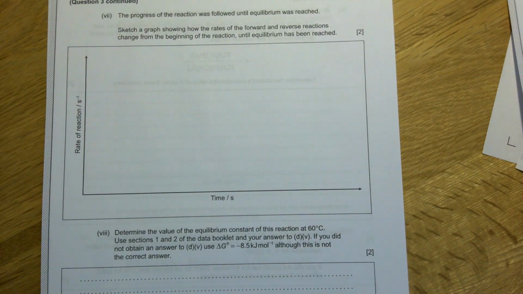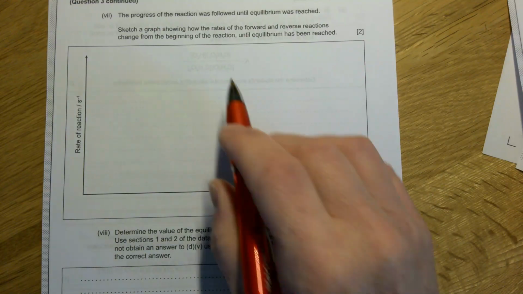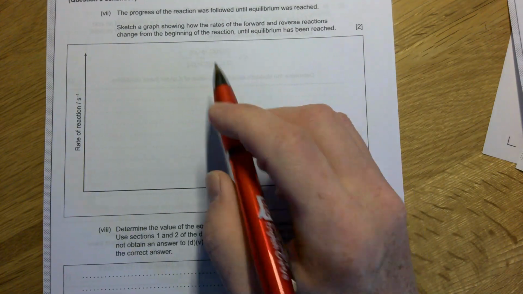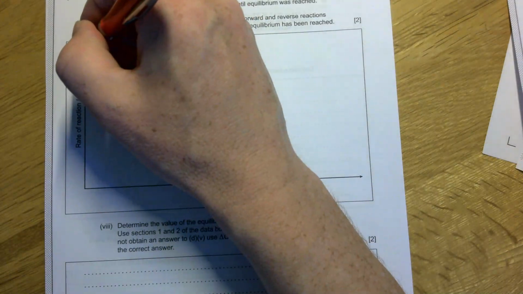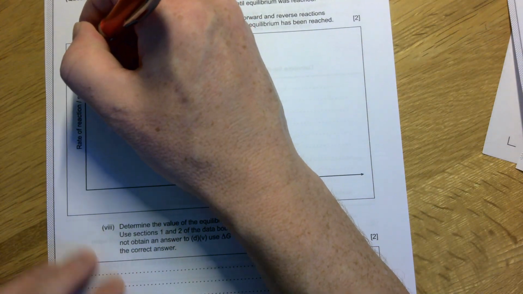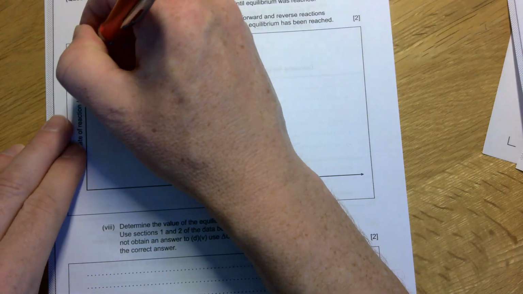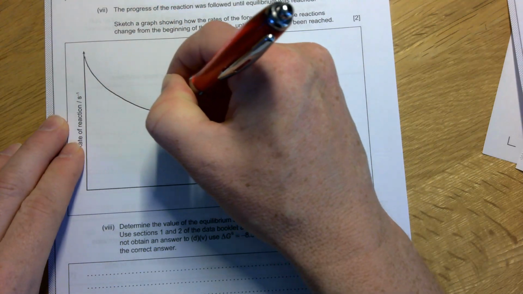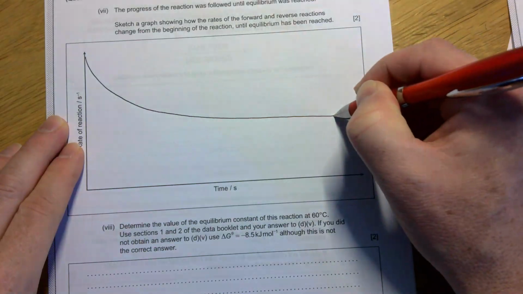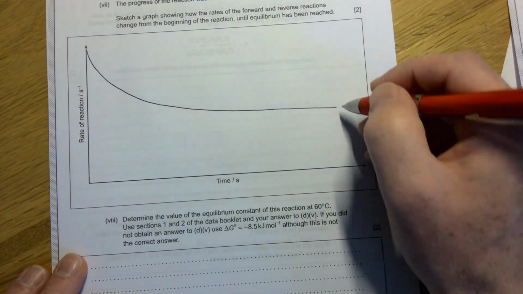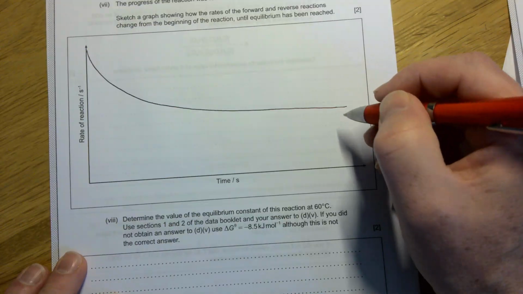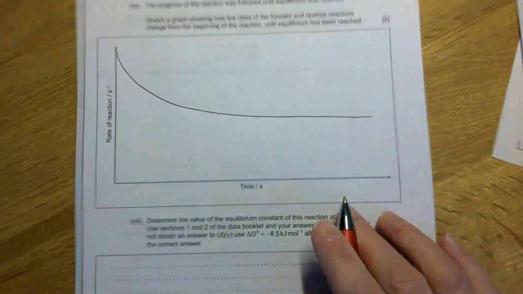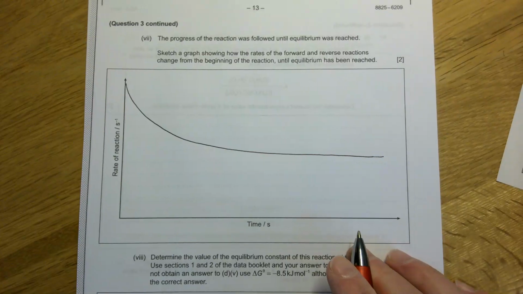The next one, you've got a graph of how the rates change. Now, the forward reaction is going to start very fast, as always, forward reactions start very quickly and will tend to tail off, become slower as the reaction proceeds, as reactants are used up, depending on the rate equation, of course, what that would look like.